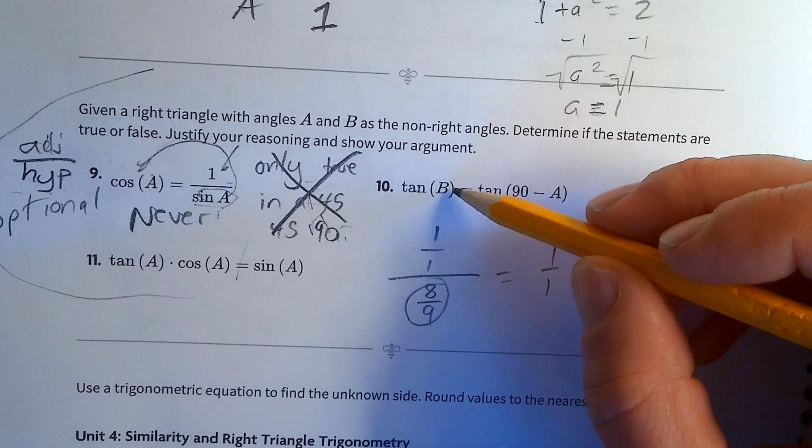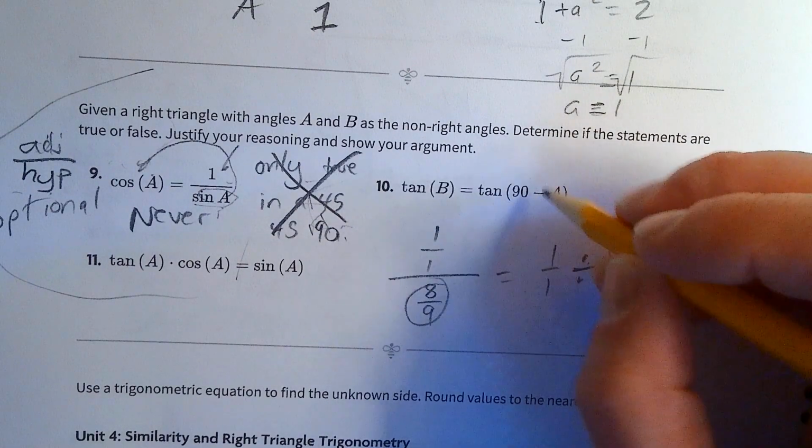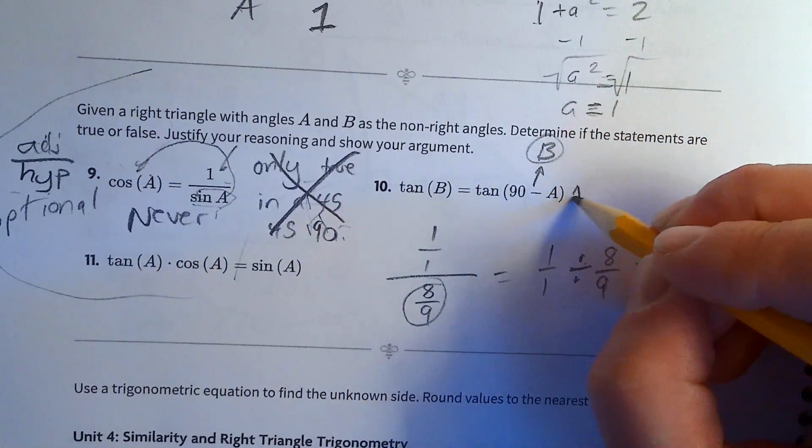Tangent of B equals the tangent of 90 minus A. 90 minus A is another way of saying B, because there's only 90 degrees for them to share. So this is true.